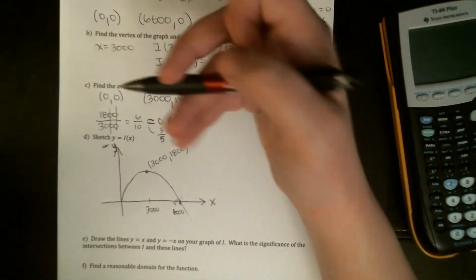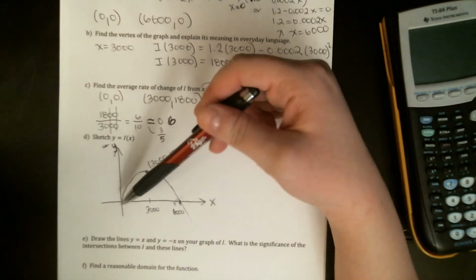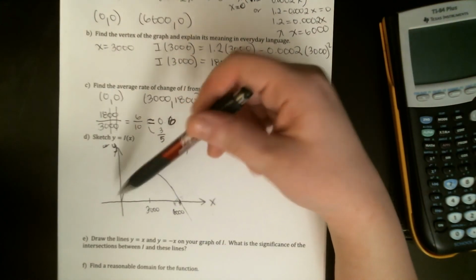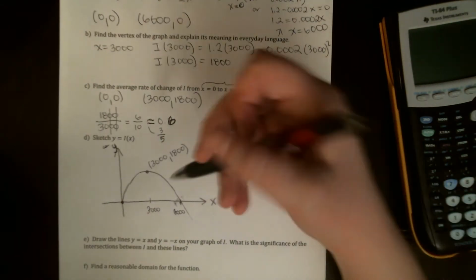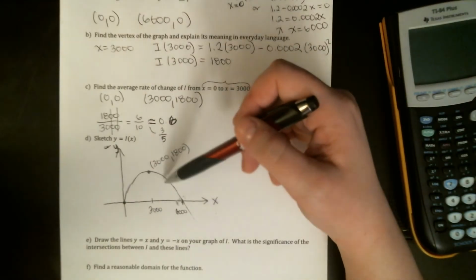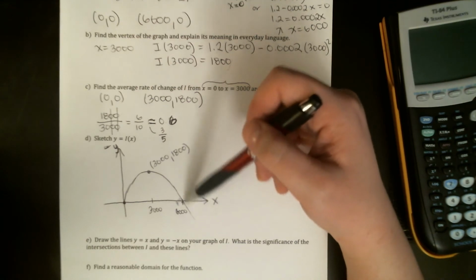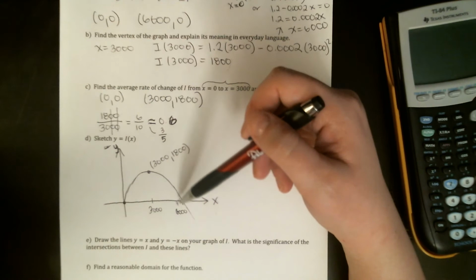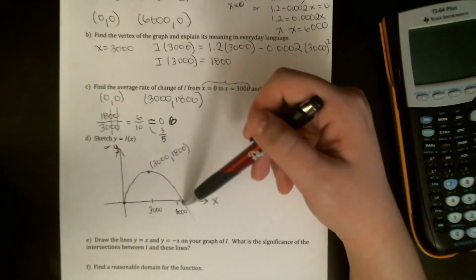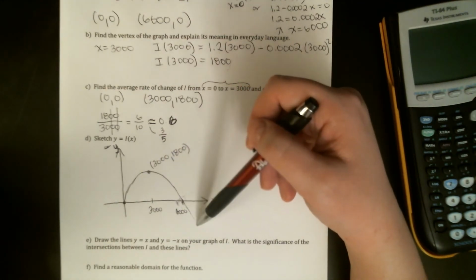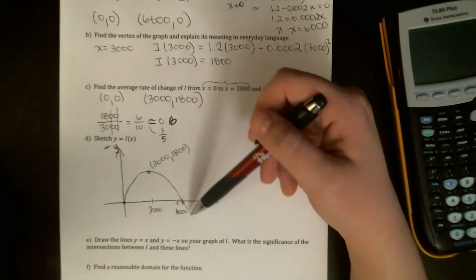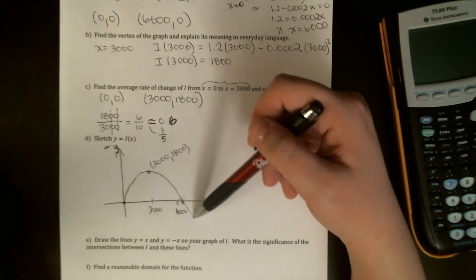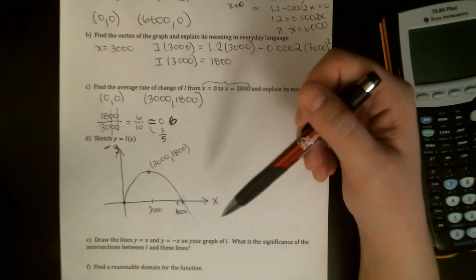On the reasonable domain, I actually think this is a little tricky. I don't think we can have a negative base population, so I have cut it off carefully at 0, 0. But on the other side, a lot of people want to immediately say you can't have a negative y value. And I don't know that I believe that. The y value is supposed to tell you how much your population changes. So you could have a population decrease, and that's what I think this is trying to tell me. If there are more than 6,000 deer in the base population, then the population is actually going to decrease.